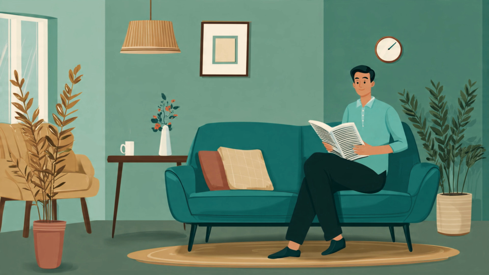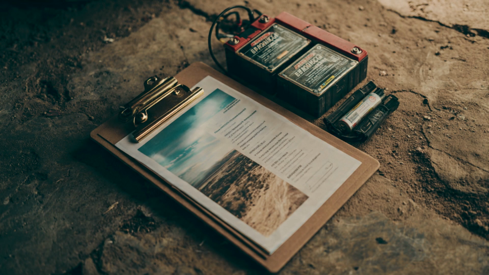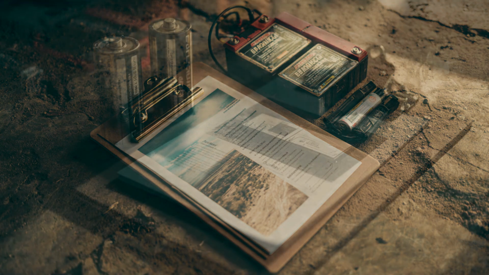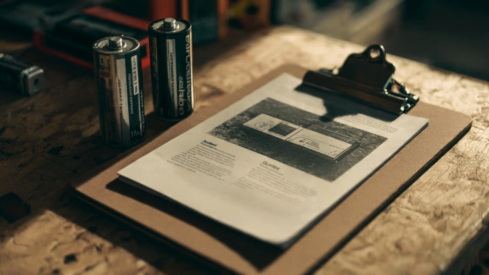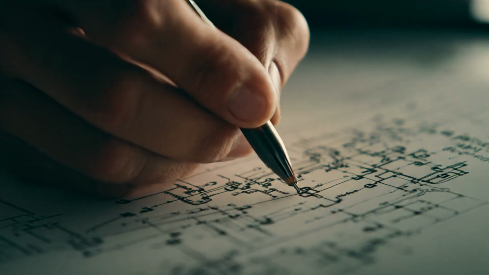The usage begins with accessing the digital files after purchase. Users can open the guides on a device or print them for physical reference. Each guide presents a sequence of steps related to a specific type of battery. The process typically involves identifying the battery type, preparing basic tools or materials, and following a structured set of actions. The interaction model is linear.